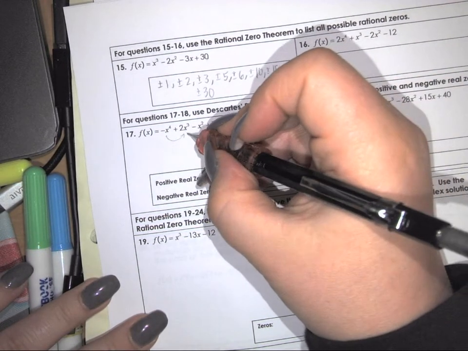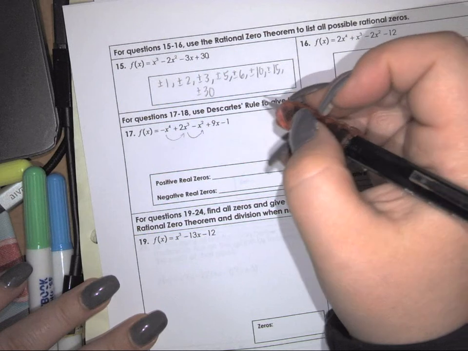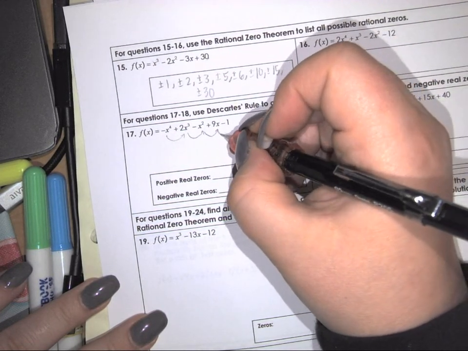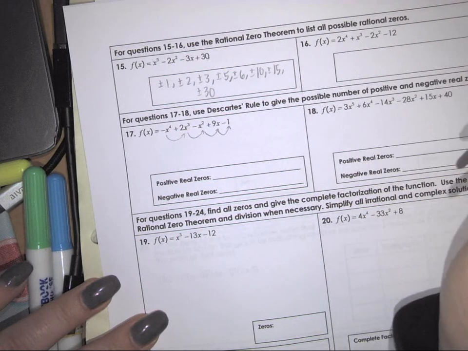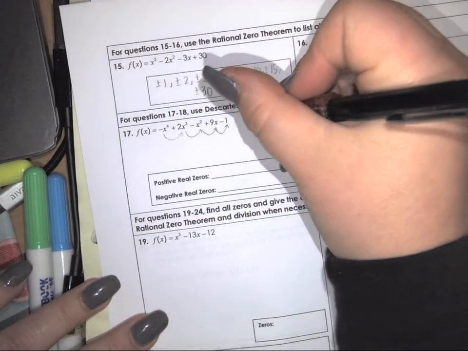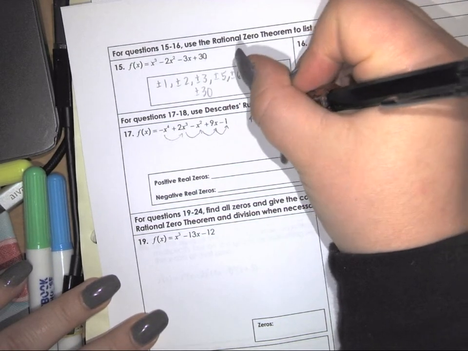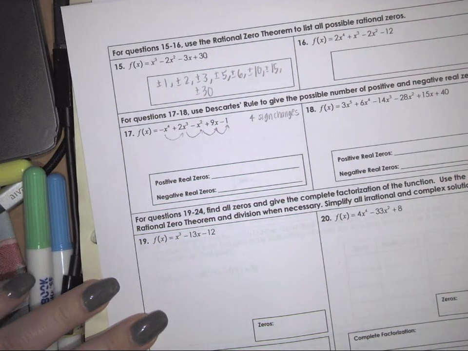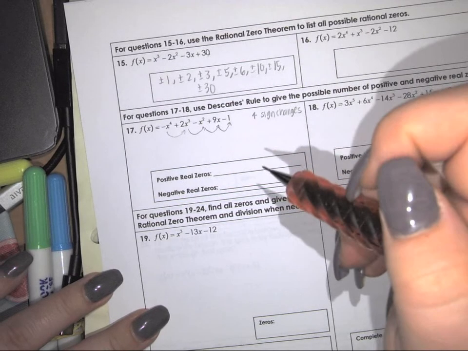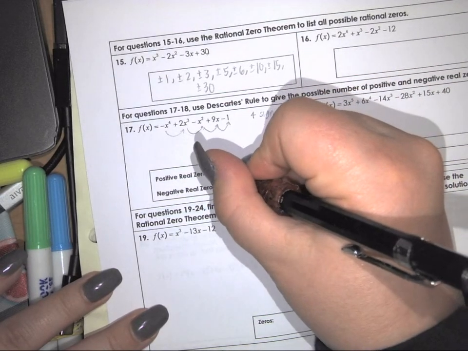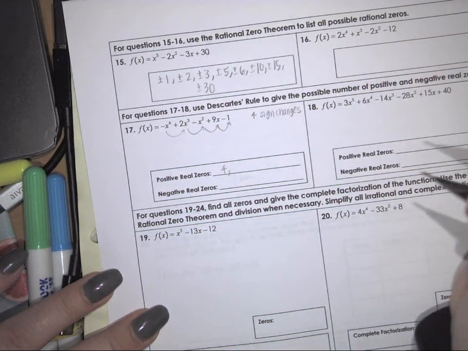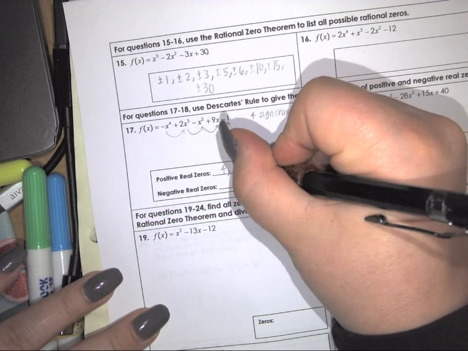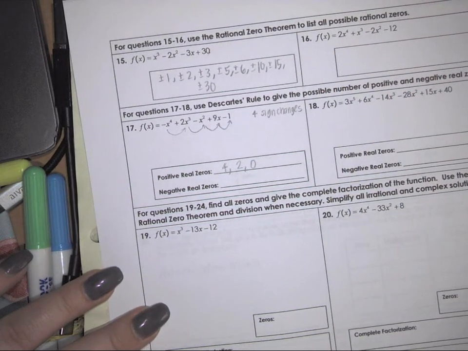Now it goes positive to negative, so that's another sign change. And then negative to positive, that's another sign change. And then positive to negative, that's another sign change. So there are 4 sign changes. And then the rule says that the number of positive real zeros is up to the number of sign changes, and then you count down by 2, so 4, 2, and then 0.